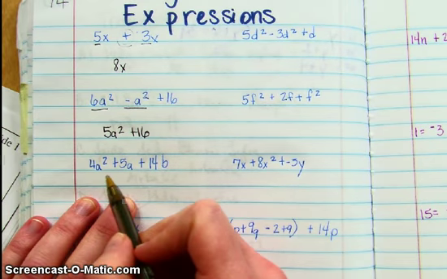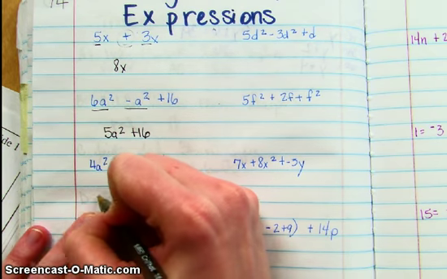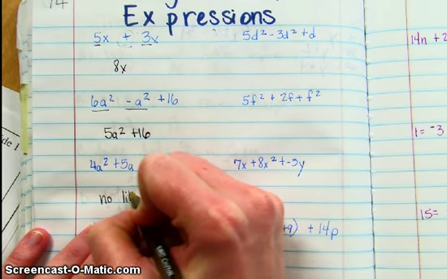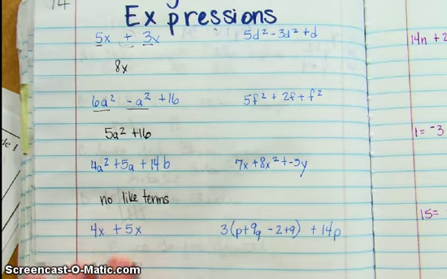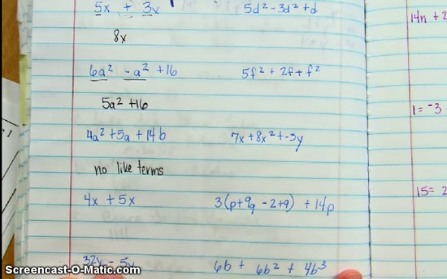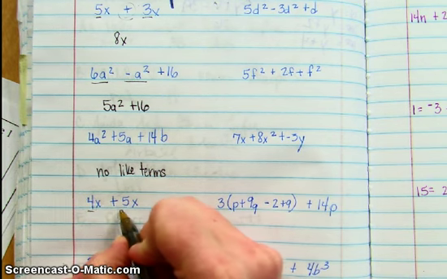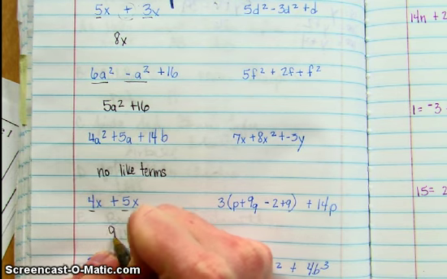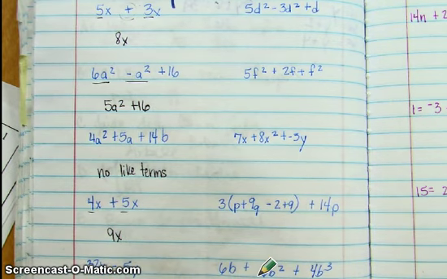4a to the second plus 5a plus 14b. There are no like terms here. So this is the expression in its simplest form. 4x plus 5x has the exact same variable. They are like terms. I can combine them. So 4 plus 5 is 9x.